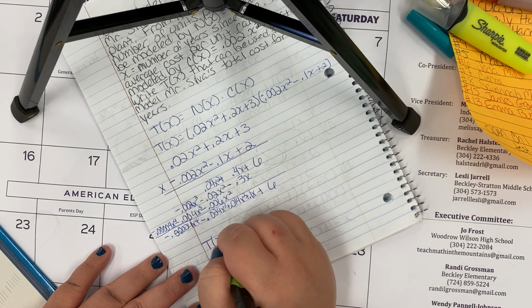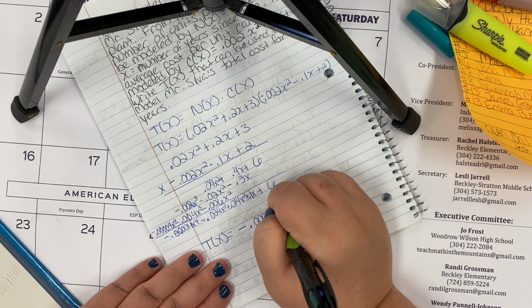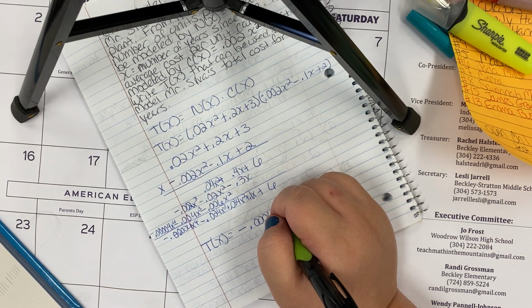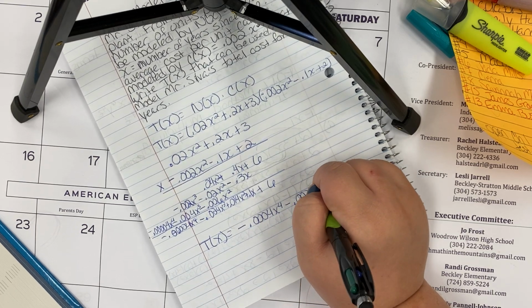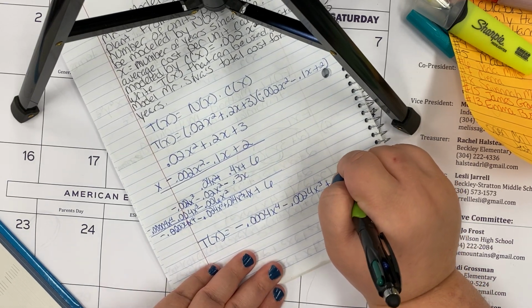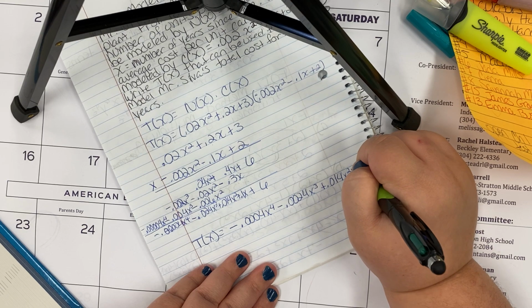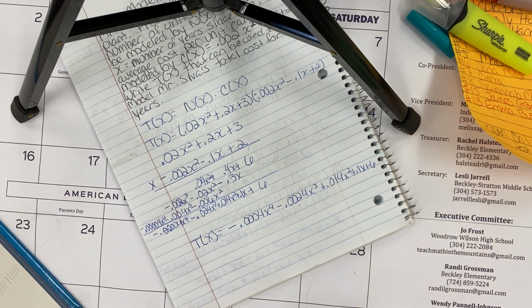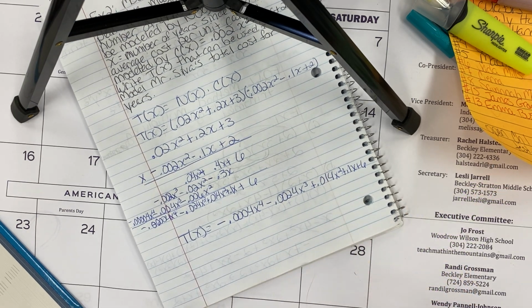T of x is going to equal negative 0.0004x to the 4th minus 0.0024x to the 3rd plus 0.014x squared plus 0.1x plus 6. So that is all you need to find. We're not plugging anything else in. So that was a little bit confusing.